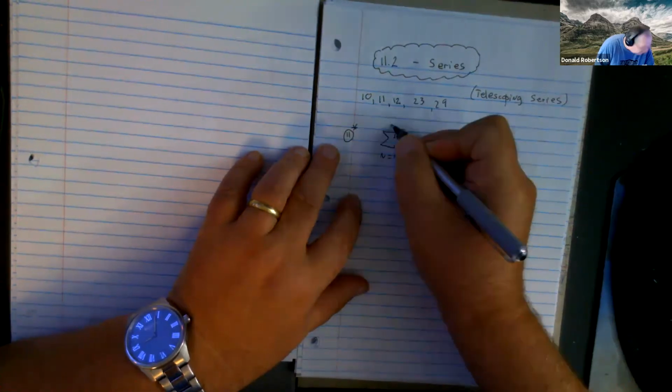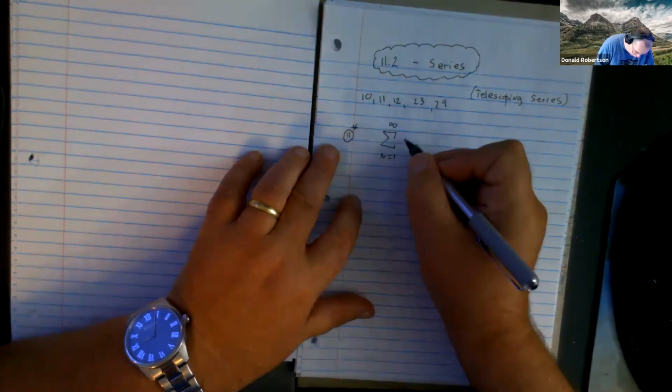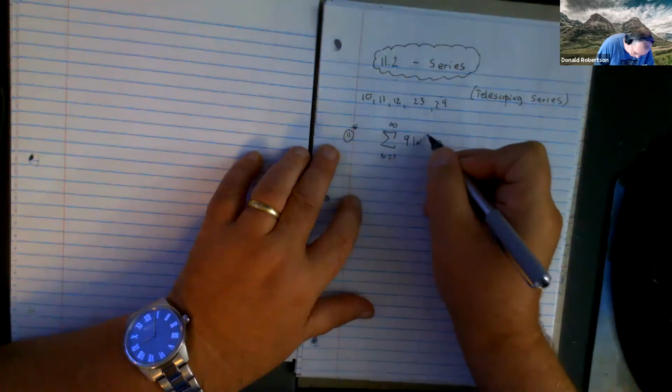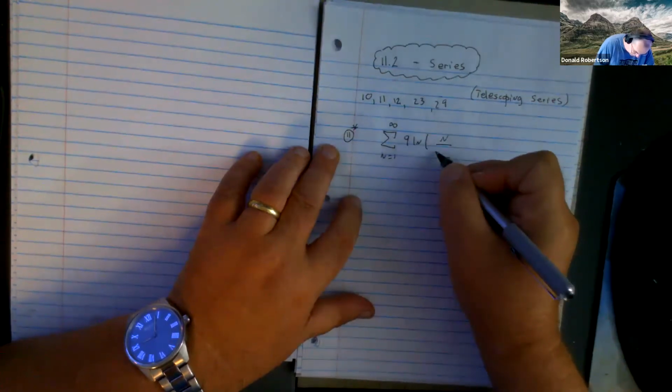To be a telescoping series, what you should have is two terms subtracted, right? An A take away B. If it doesn't look like it, because sometimes they don't look like telescoping series, that adds a little bit more difficulty to the problem. You have to find another way to write it so that it does match a telescoping series.